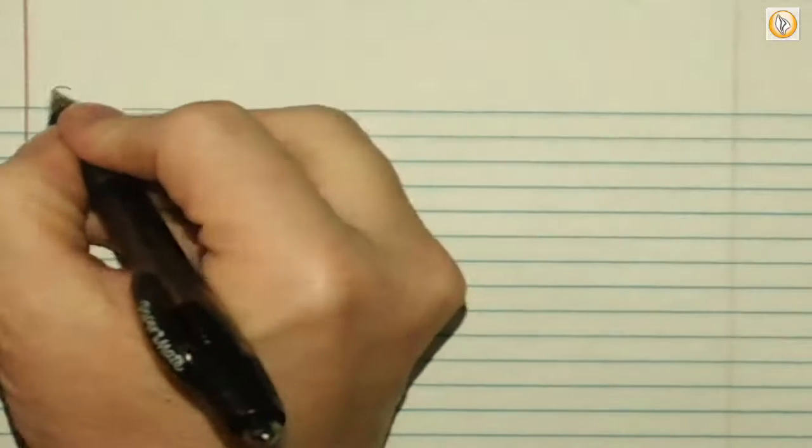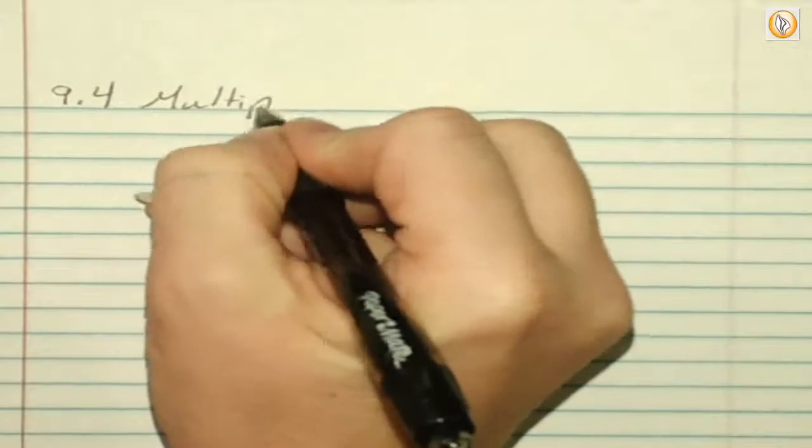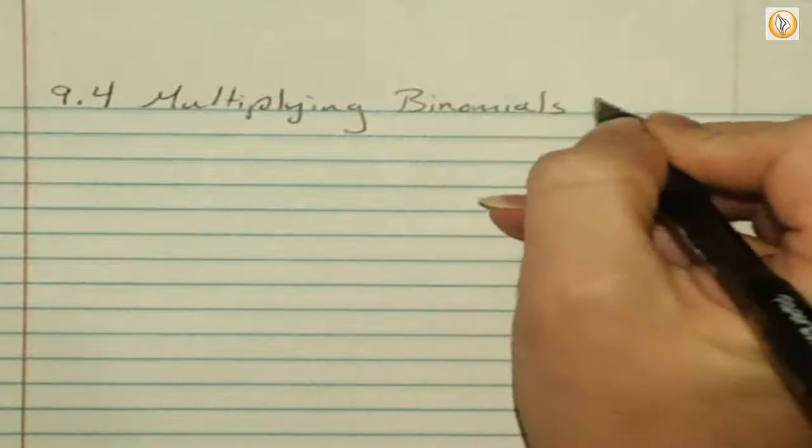Okay. So we're doing 9.4, multiplying binomials. That's right. Using FOIL.